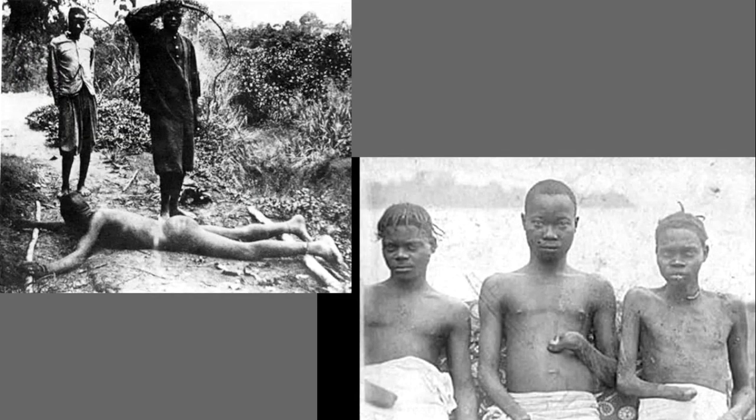So here you can see just a little bit of the brutality of the quota system. These pictures are from the Belgian Congo under King Leopold II. The Congo becomes essentially the height of physical and mental and economic abuse of the imperial system.